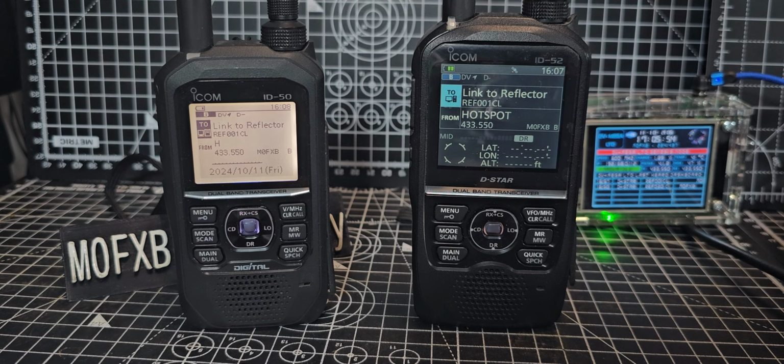Had a question: how do you unlink from a reflector? So the first thing I'll do is show you how to link.